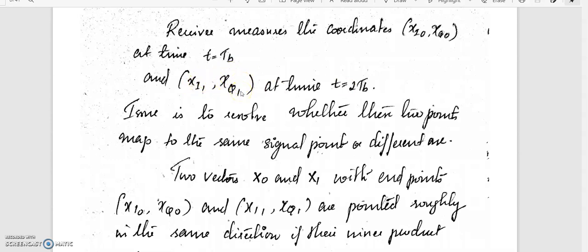So at time tb and 2tb, you have to check whether there is a change in phase or whether they are on the same phase. That is what you have to check.